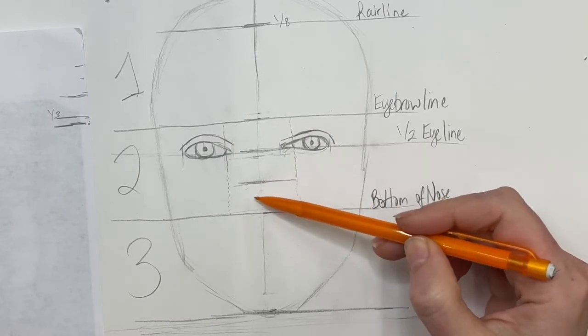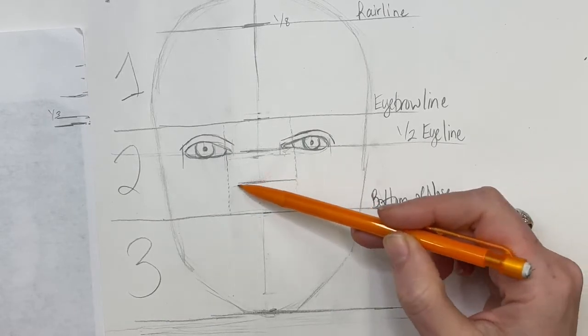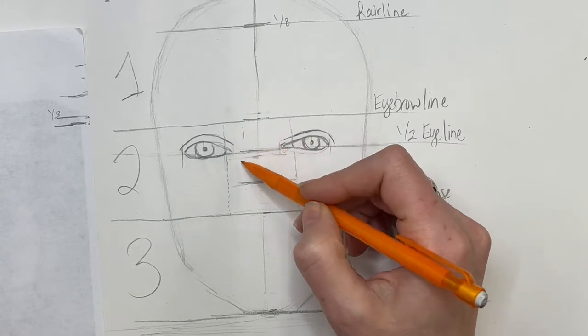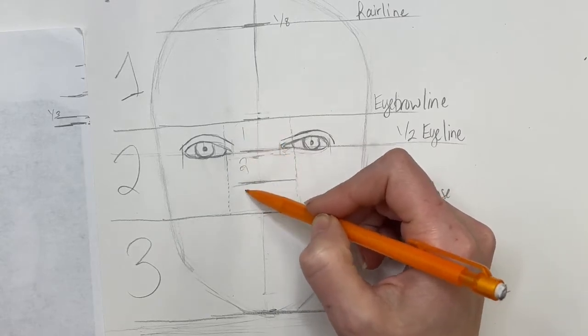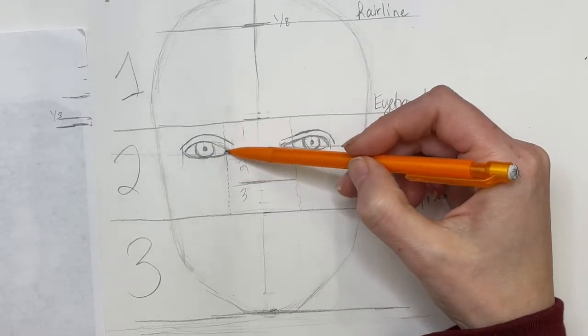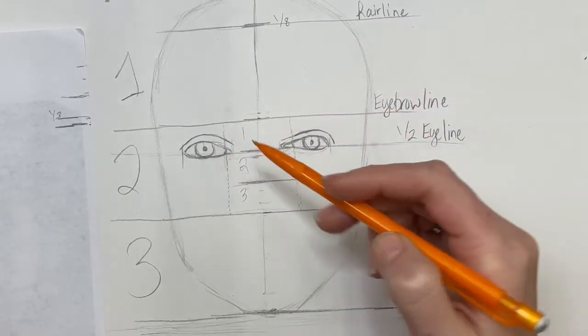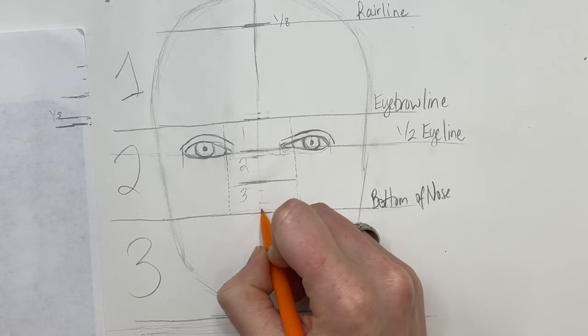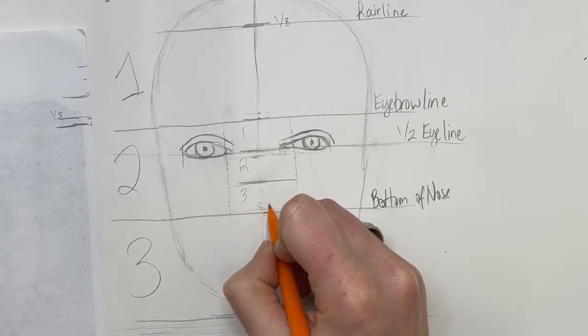The ball of the nose and the nostrils and the wings are all going to fit in this bottom 1/3. So I'm going to go ahead and mark 1, 2, 3. And make sure you've got it lined up with where the white of the eye meets the tear duct skin. And then we can draw our septum.